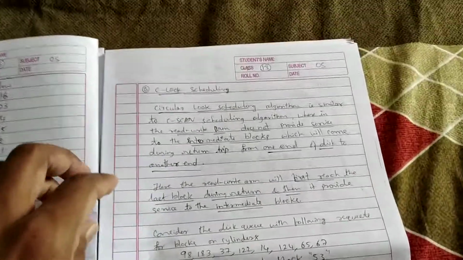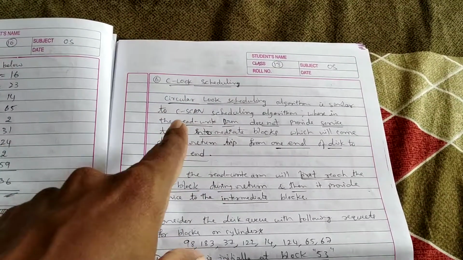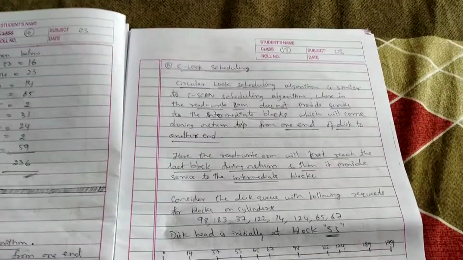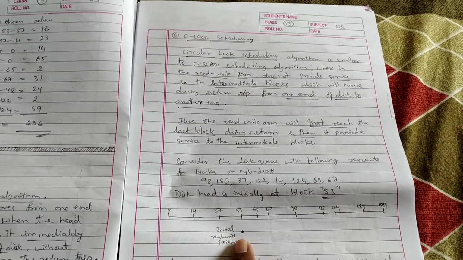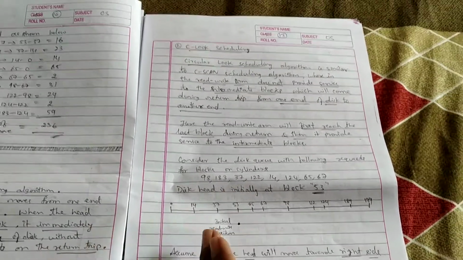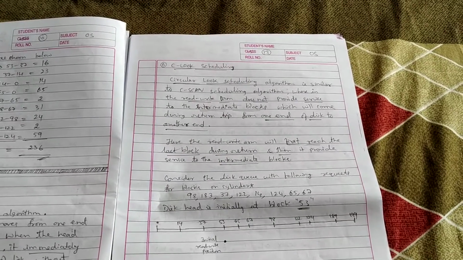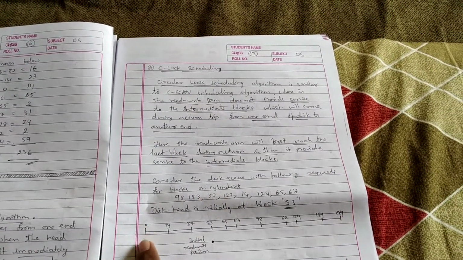The same thing is applied for the C-LOOK scheduling algorithm also. In C-LOOK, the read write pointer will start providing the service either to the left side or to the right side, but it will never reach the end of the disk, either on the right side or the left side.